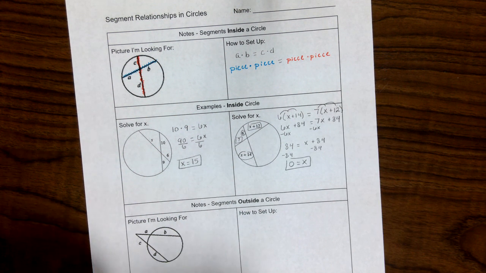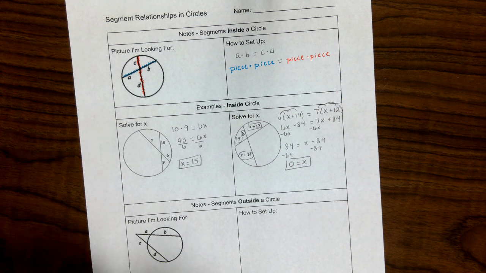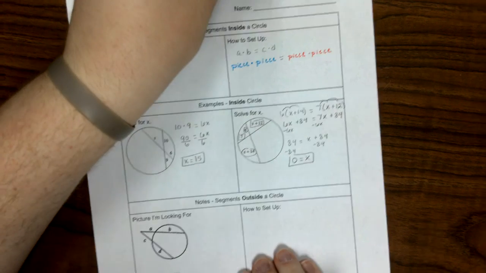Remember, that is perfectly fine. The variable itself can be 0. It could even be negative. Because remember, the variable is not the actual length of the segment. It helps you get to the actual length. Okay, so don't freak out if x is 0. That's fine. All right.